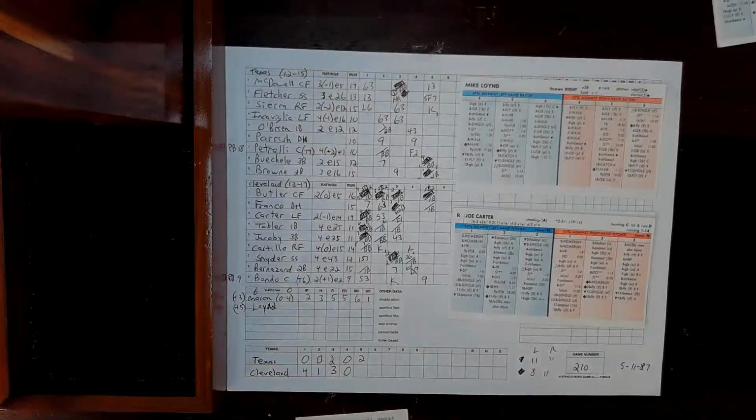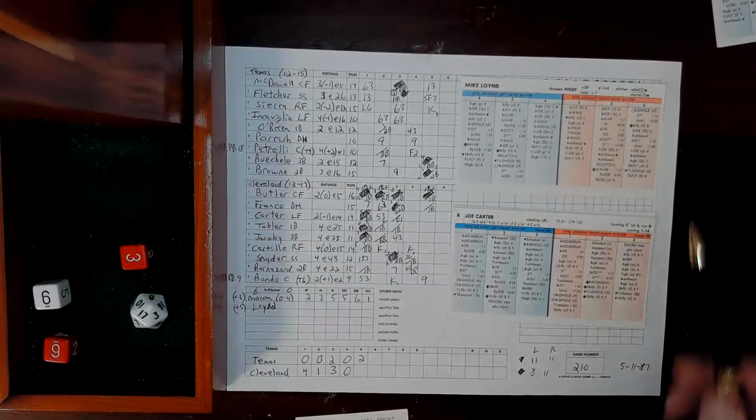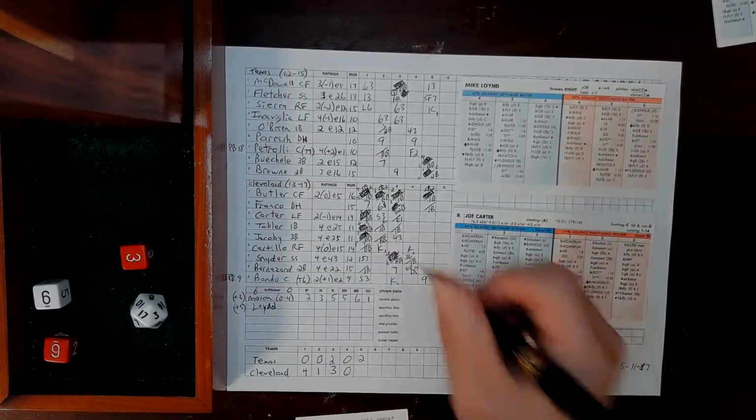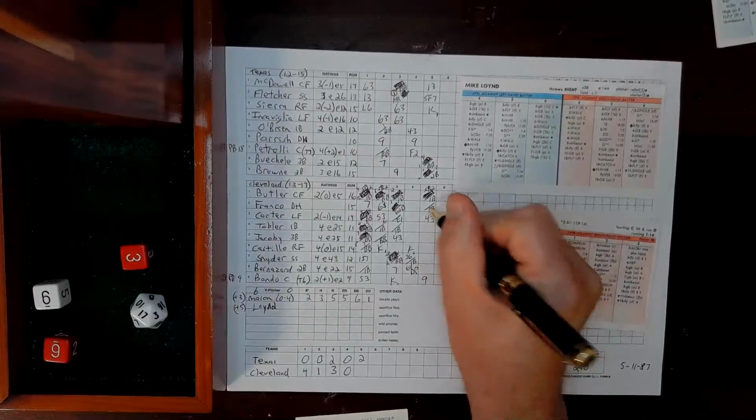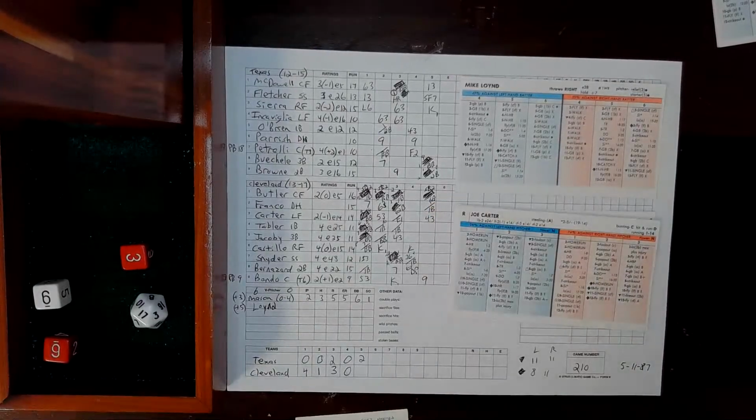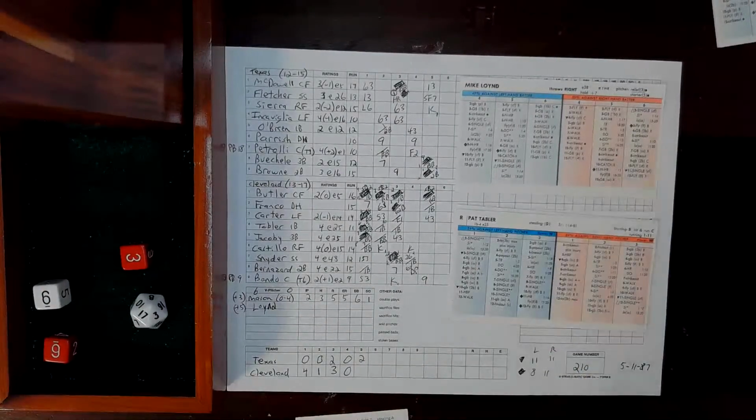Here's Joe Carter. 6-9 is a ground ball, second base C, so the runner's going to advance. Franco will go to second base on the ground out. 2 down. Runner in scoring position for Pat Tabler.